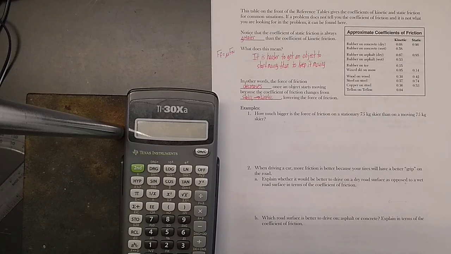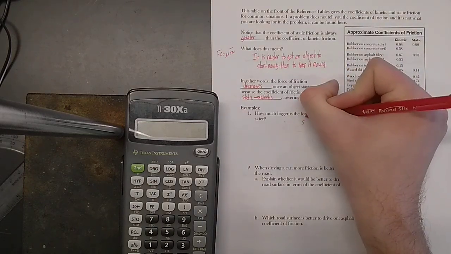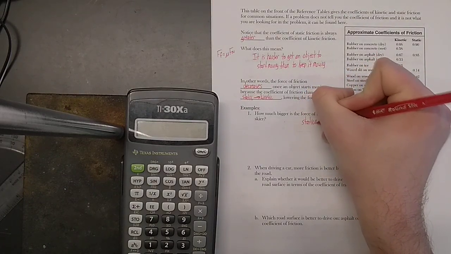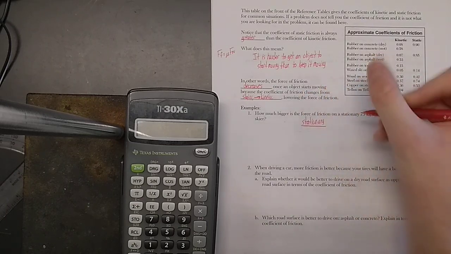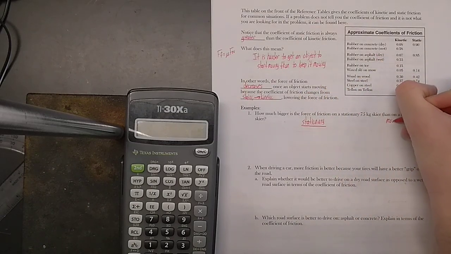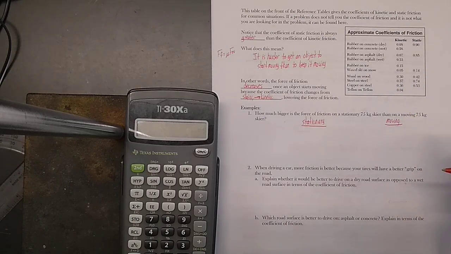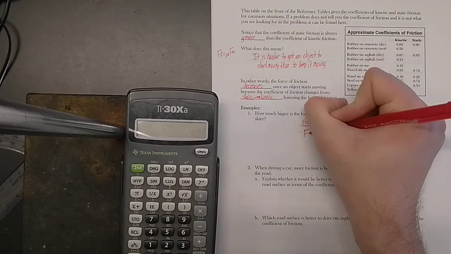Our first example is: how much bigger is the force of friction on a stationary 75 kilogram skier than on a moving 75 kilogram skier? So we know we're going to be making at least two calculations here, one for stationary and one for moving. Now the way I would approach this is I would think to myself, okay, for the stationary skier, is there a simple equation we can use to calculate the force of friction? And as it turns out, there is.